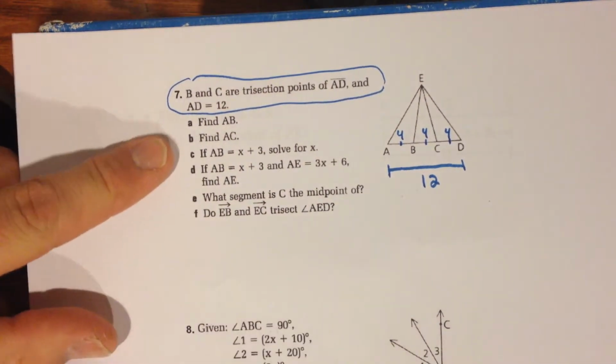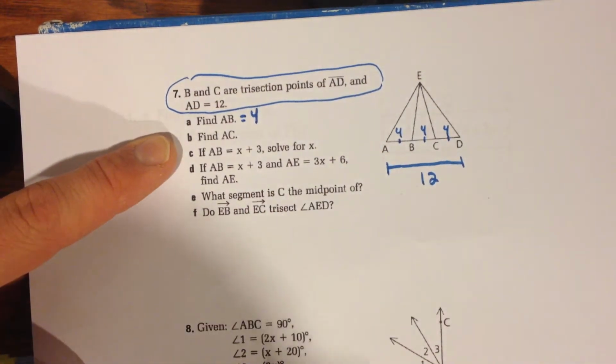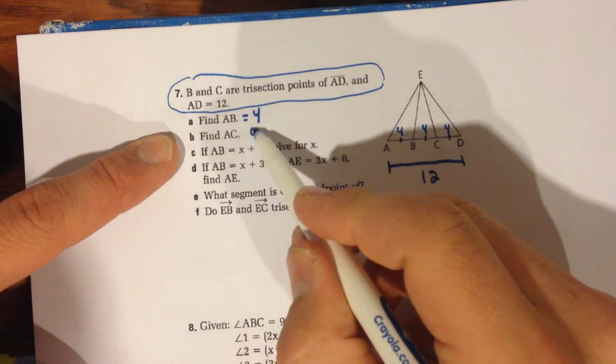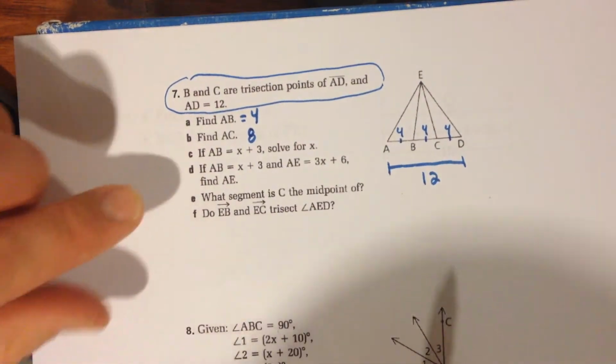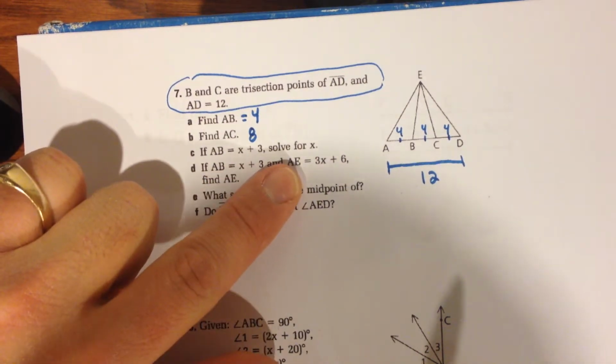Okay, so this should be fairly easy. The first one, AB, is 4. AC, A to C, is 2 of those, so that's 8. And then it says, if AB equals x plus 3, solve for x.